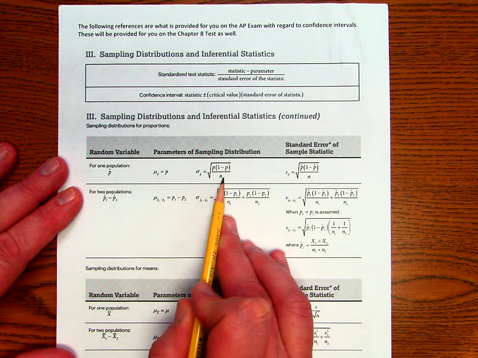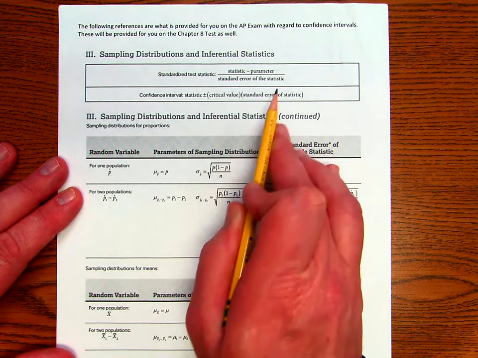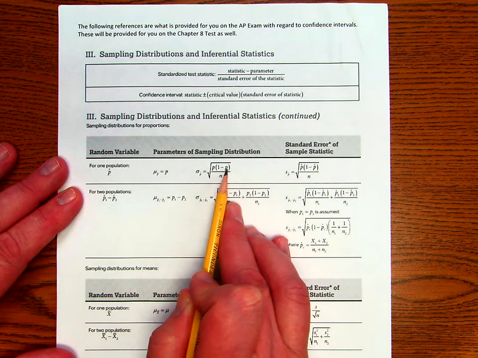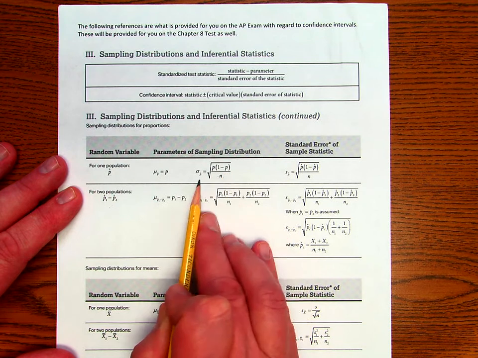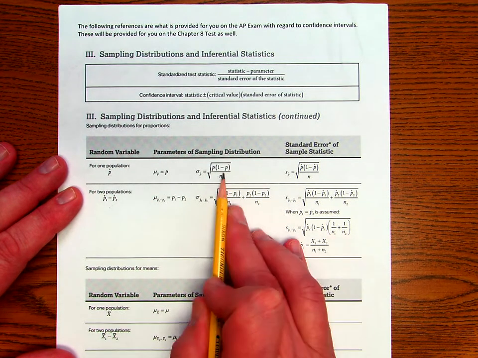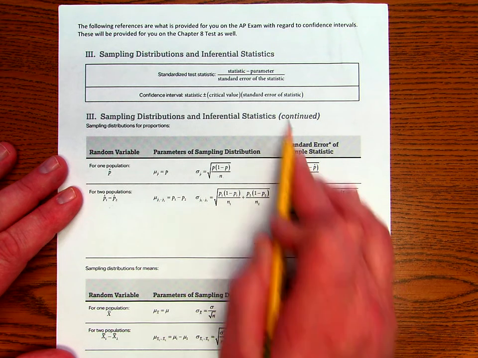This is the standard deviation of the sampling distribution. This is what you use here, except you have to replace that with p hat because we don't know the population proportion. That's what it is that we're trying to estimate. So this turns into that. I guess I should have pointed in a different order. Because we don't know the population proportion, we have to substitute it with p hat, and that's what goes in there.